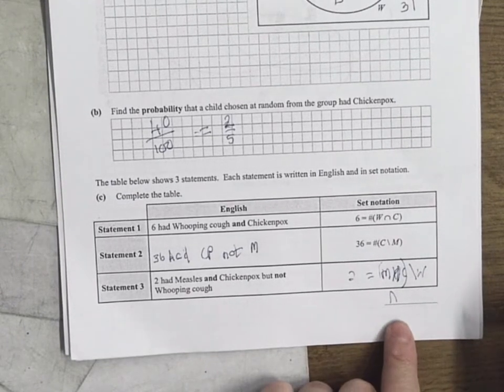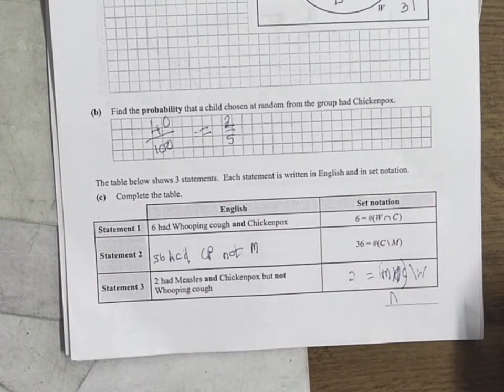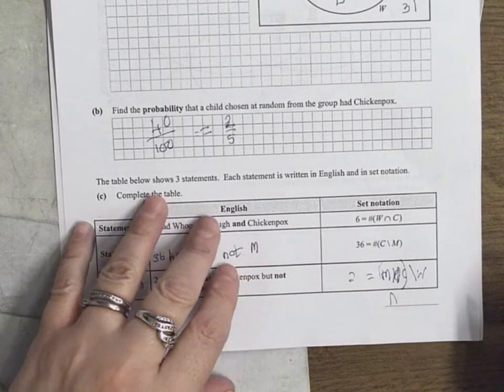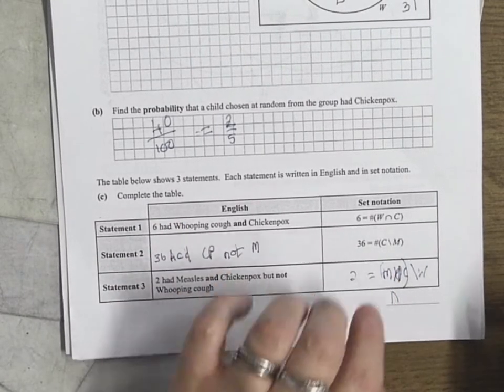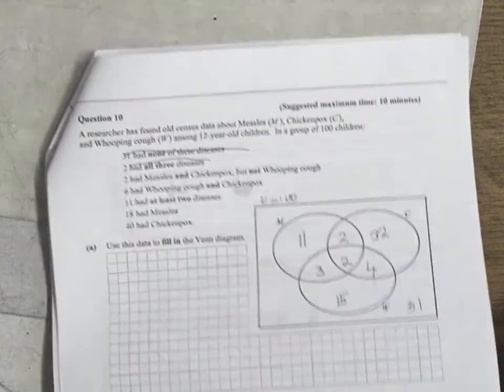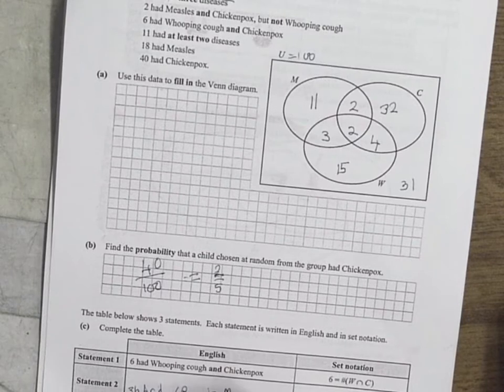It's confusing, but it's M intersection C less W. Is that right? Okay, 5 marks for that box, for those 2 bits in there. On to the next bit.